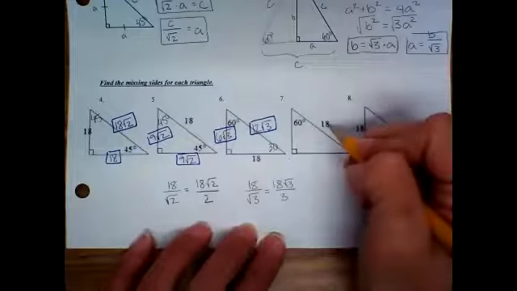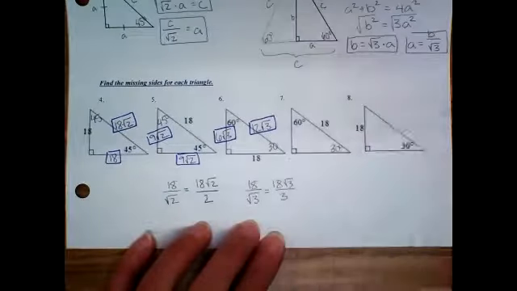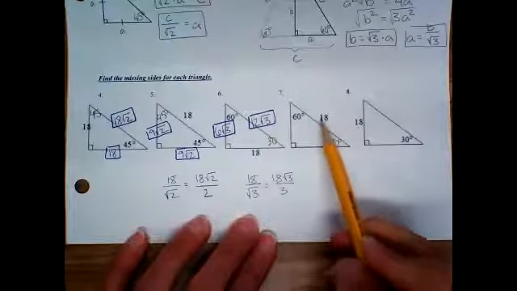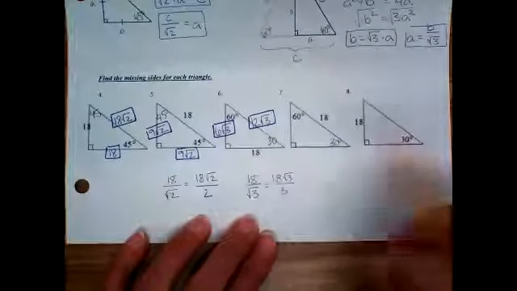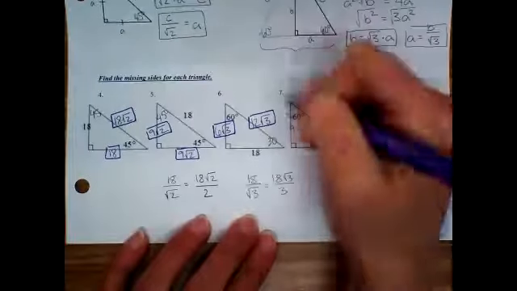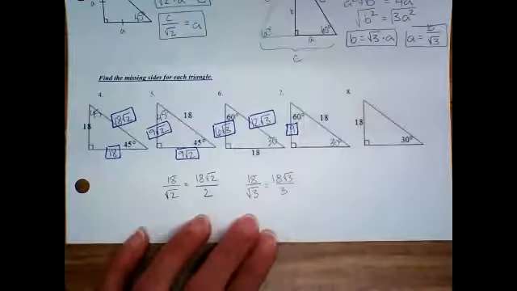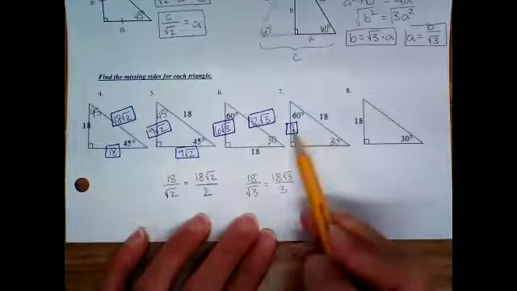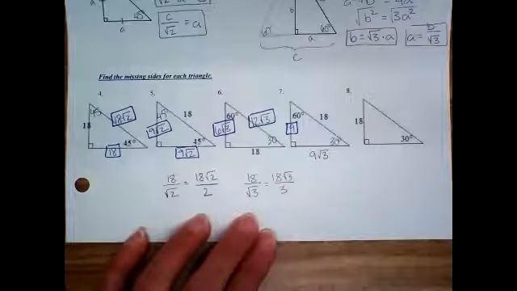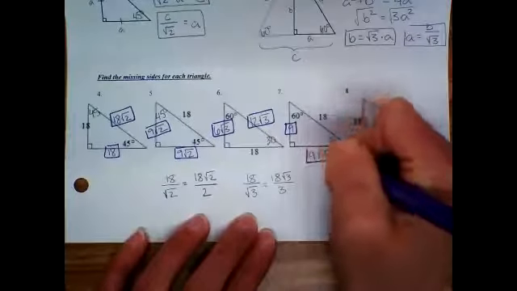All right, let's try this one. Again, the triangle is not to scale. You are given the hypotenuse. To get from the hypotenuse to the small side, you're going to divide by 2. So 18 divided by 2 gives you 9. So the side is 9. And then to get from the small side to the bigger side, you multiply by square root of 3. So it would just be 9 square root of 3.